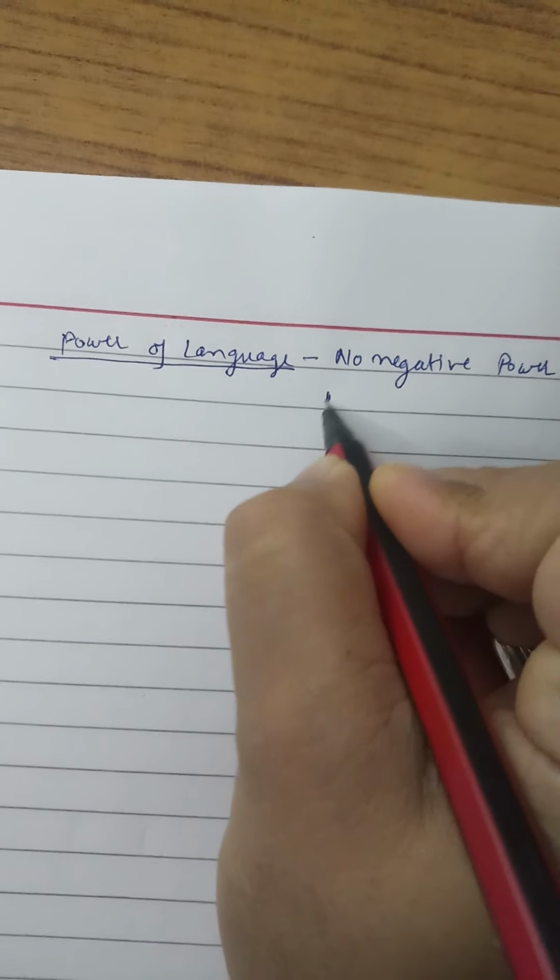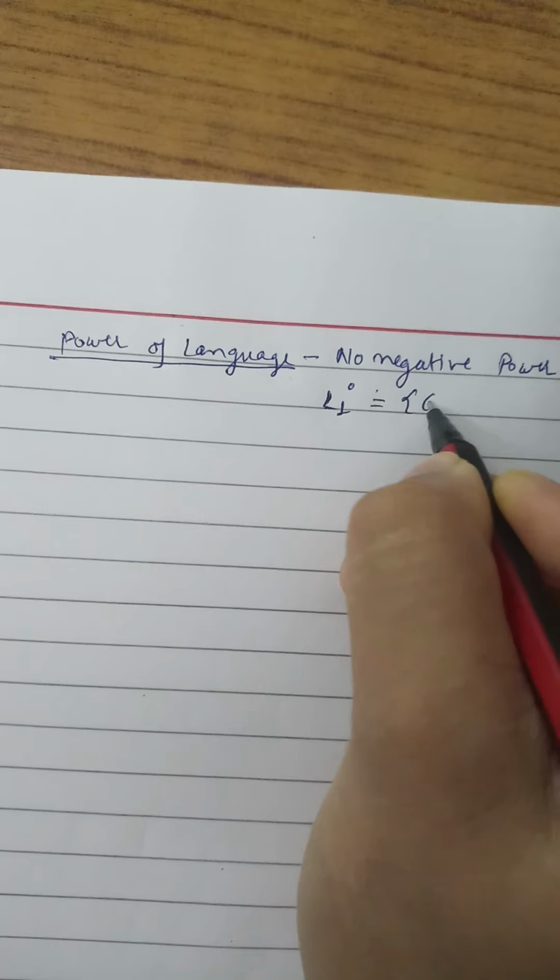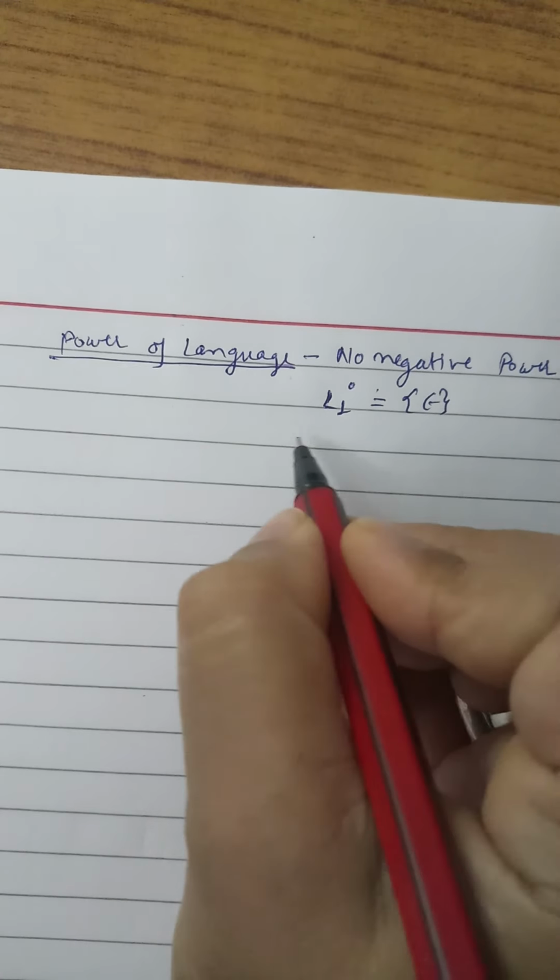Suppose we have language L1; L1 power 0 will be equal to epsilon.